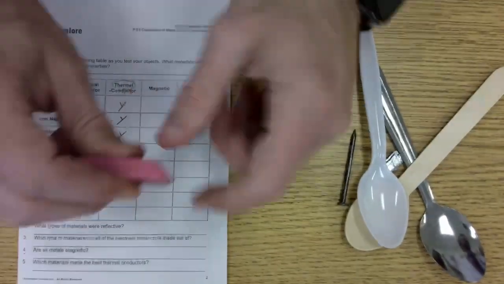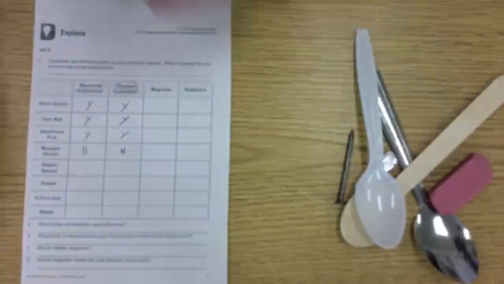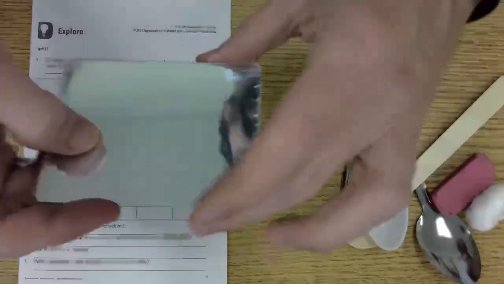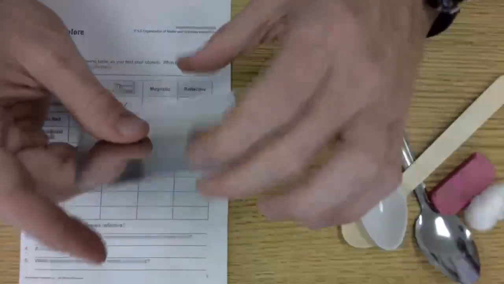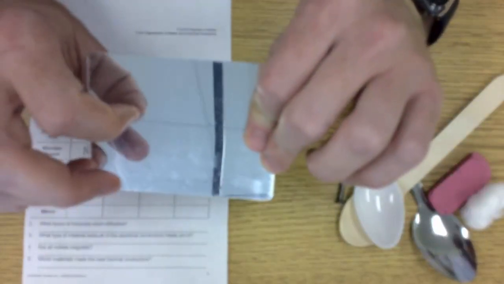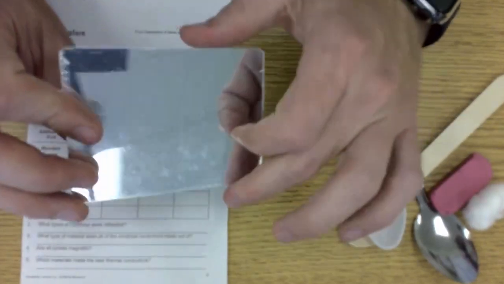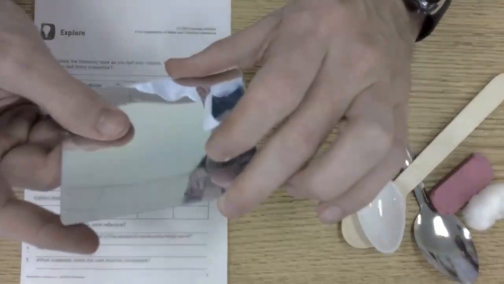The rubber eraser is not warm at all. Nope, no heat. Cotton ball is not warm at all. Nope, no heat. And this plastic mirror is not warm either. So a glass mirror definitely would have absorbed some heat because glass is a thermal conductor, but this plastic mirror, this plastic is not absorbing that heat.